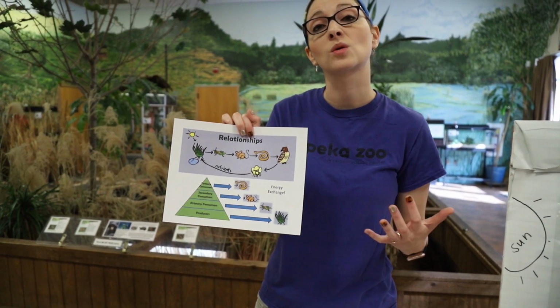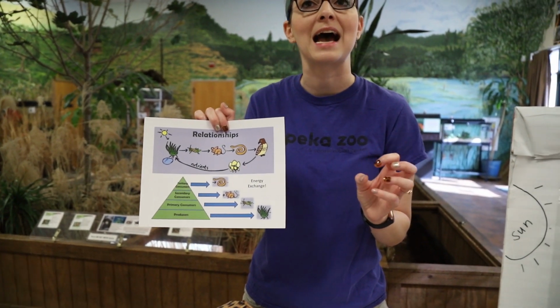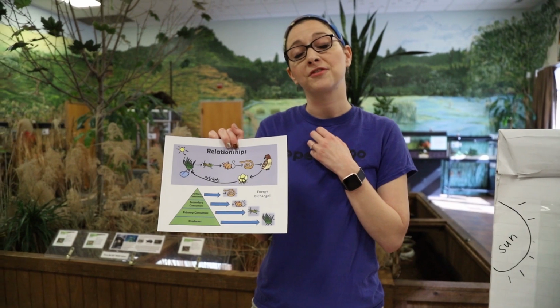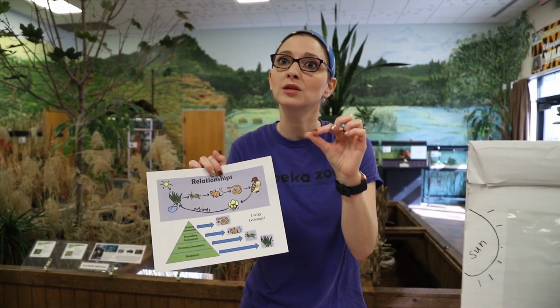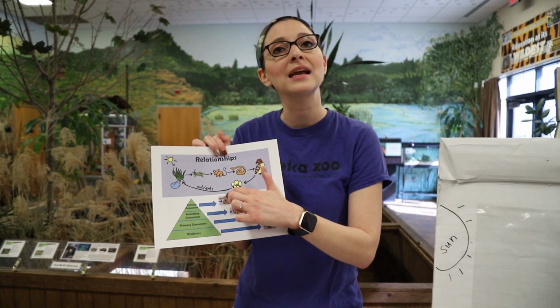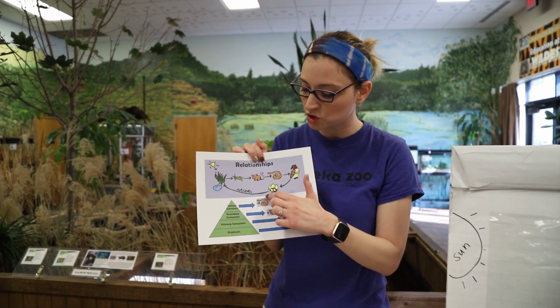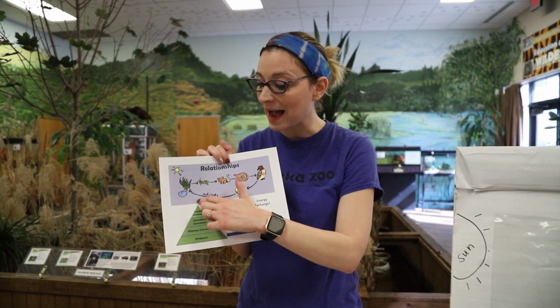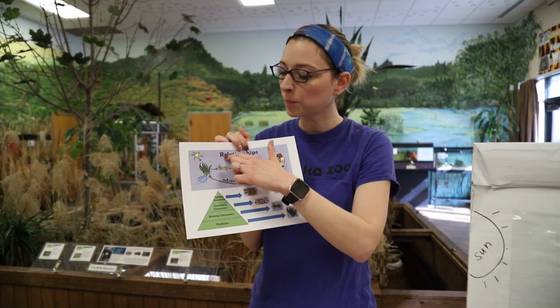Once the hawk passes away, our scavengers and our decomposers break it down. And not only do they eat it for themselves for energy, but especially the decomposers, the little guys, they break down those dead organisms and they recycle them back into the soil. And the nutrients in the soil then go back to helping our plants grow. And the whole process starts over again.